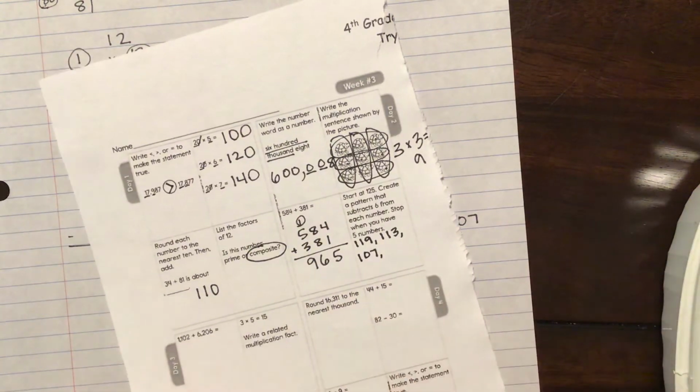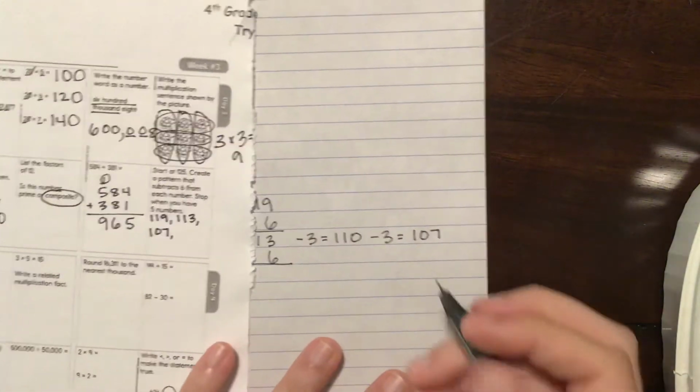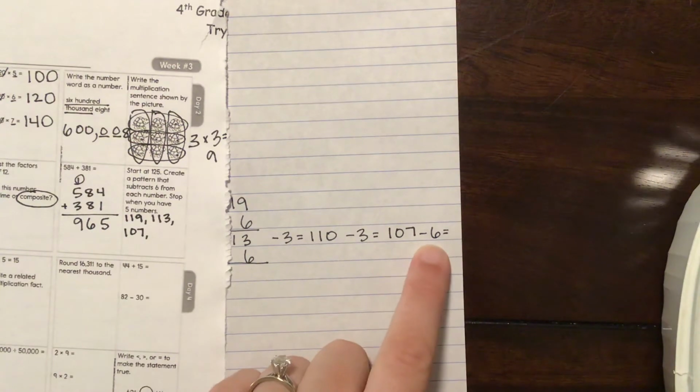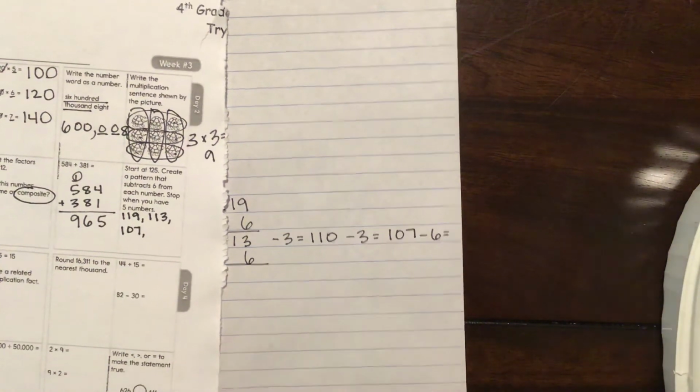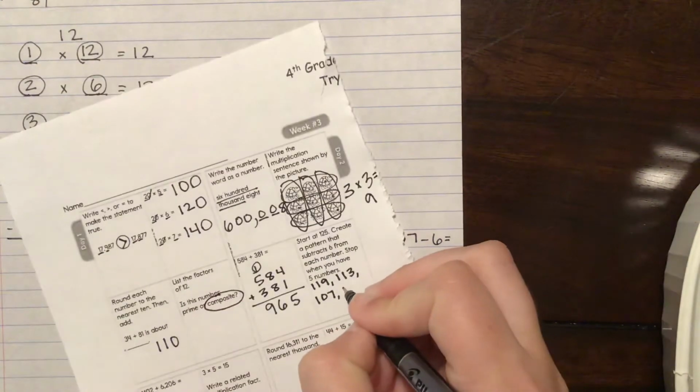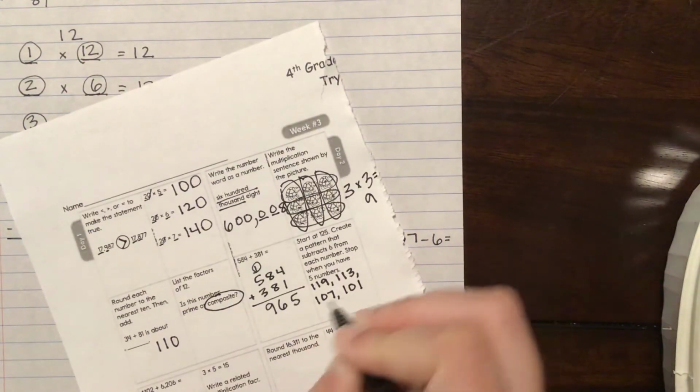Now for this next one, 107 minus 6. Just think, if you're at 7 and you go back 6, that's 1. So we are now at 101.